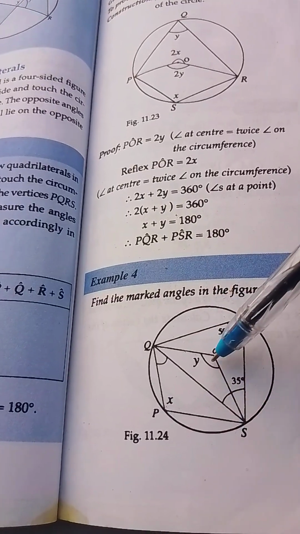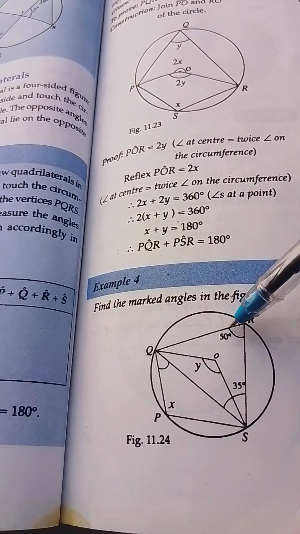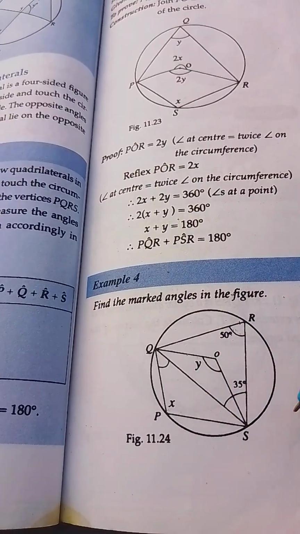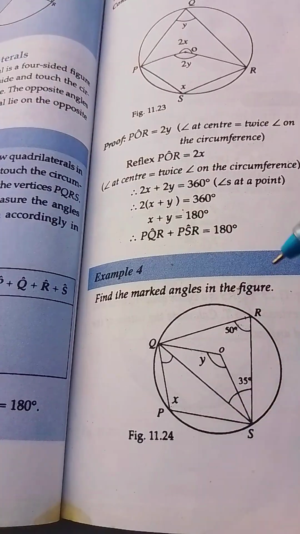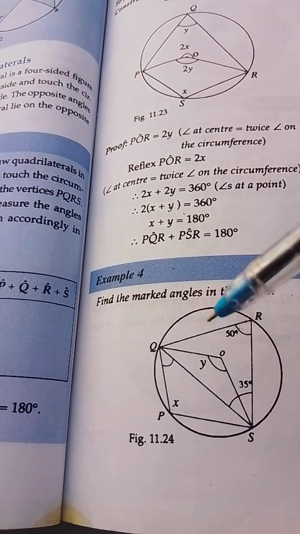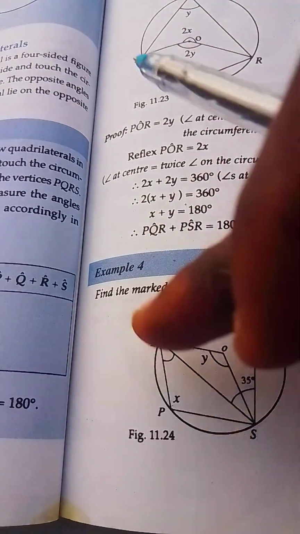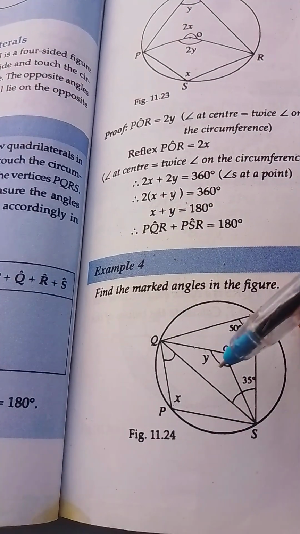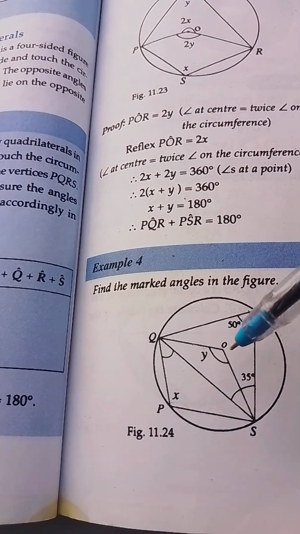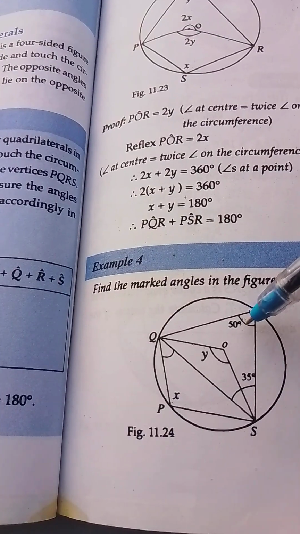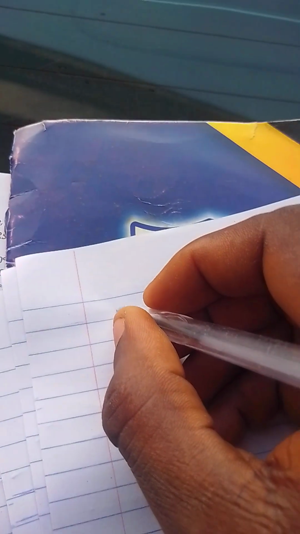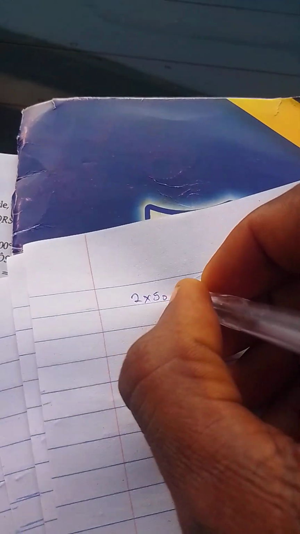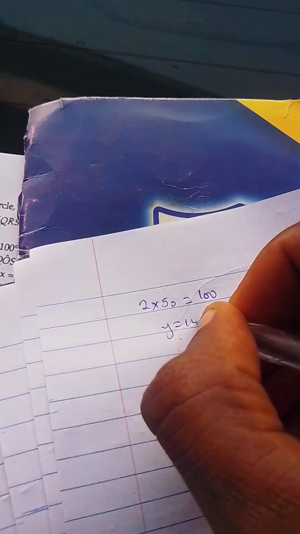So another way to get y, remember the first thing I told you, in a cyclic quadrilateral, opposite angles are what? They are supplementary. So 2 ways to get the value of y. The first way to get y is by saying 2 times the value of x will give us y. Let's do 2 times 50, which will give us 100. So y equals 100.